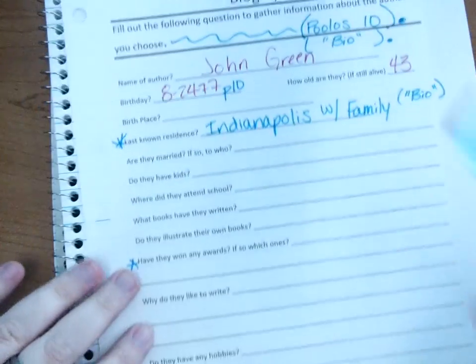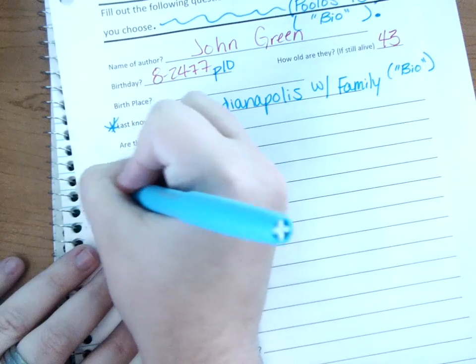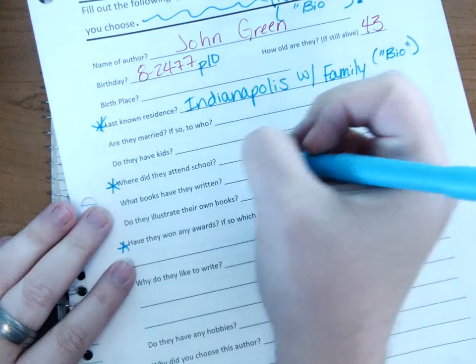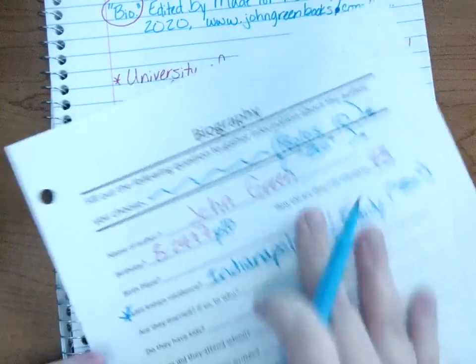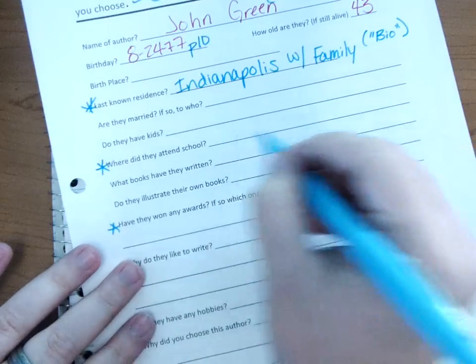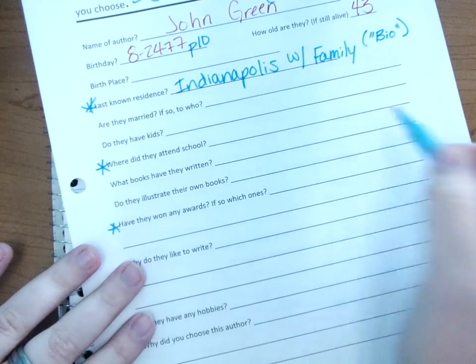So like for this one here, he attended Kenyon College in Ohio. And he also attended the University of Chicago Divinity School. I write huge, so I'm not going to be able to put both of those colleges here.